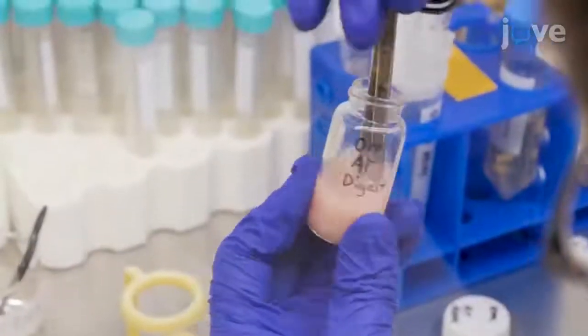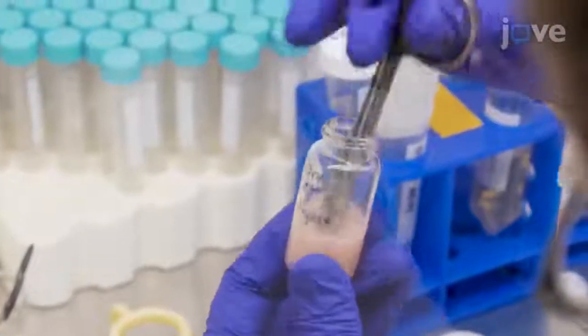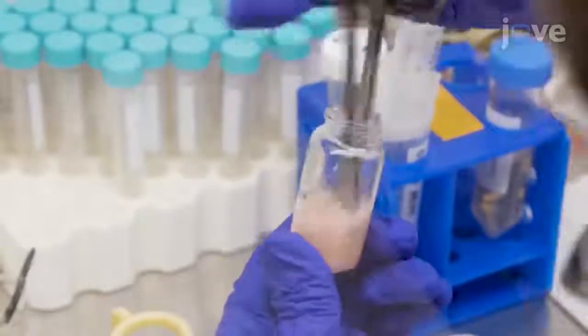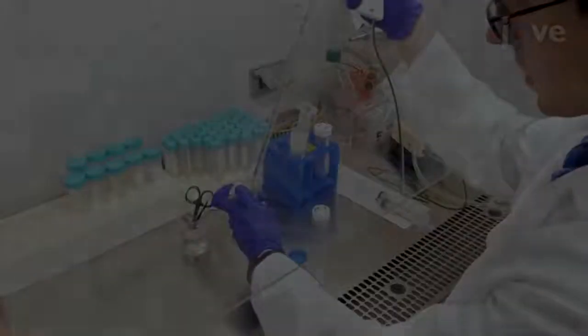Use 2 pairs of scissors to finely mince 5 grams of the adipose tissue in 5 milliliters of a collagenase solution in a scintillation vial at room temperature. Add an additional 10 milliliters of collagenase solution to the minced tissue for 15 milliliters.